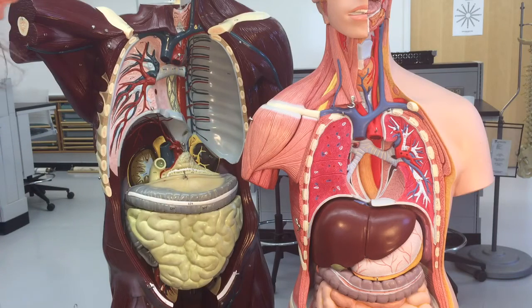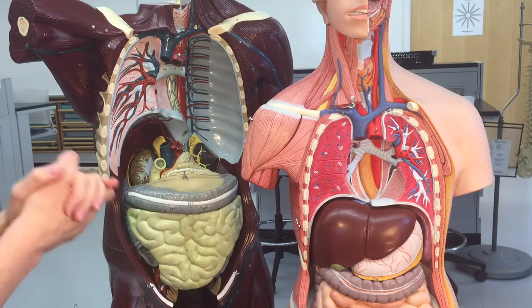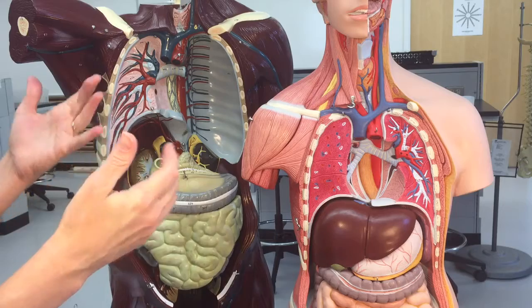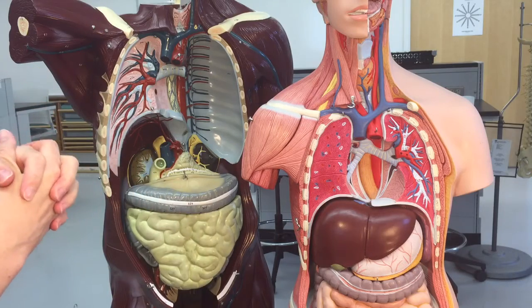So air is going to go out into the alveoli. Oxygen is going to diffuse into the pulmonary capillaries. Carbon dioxide is going to diffuse out of them and into the alveoli, right? So that we can do our gas exchange.